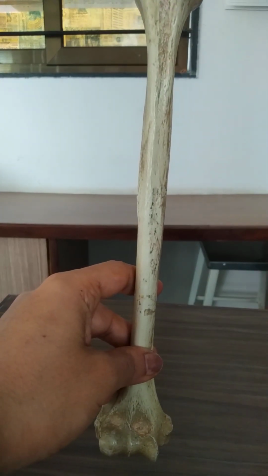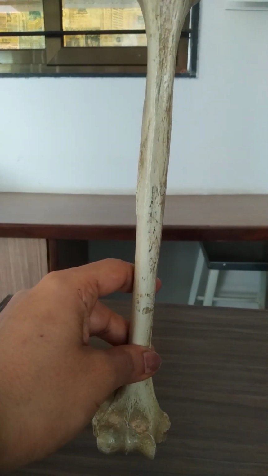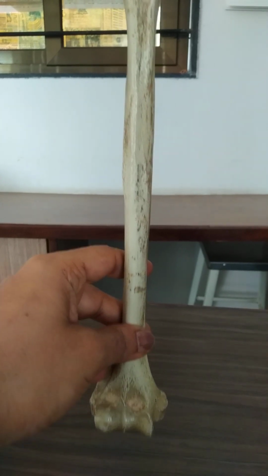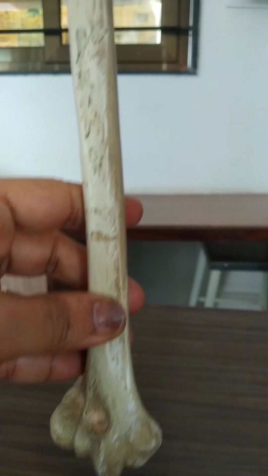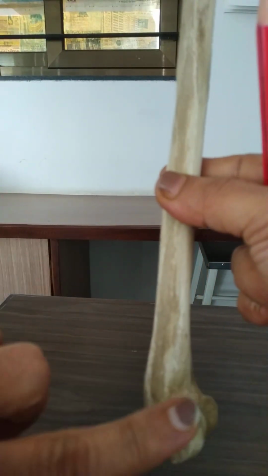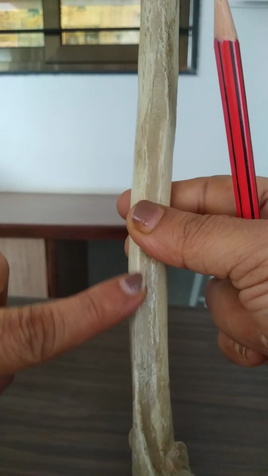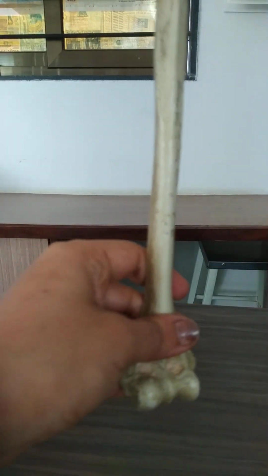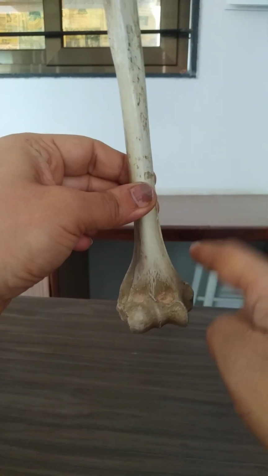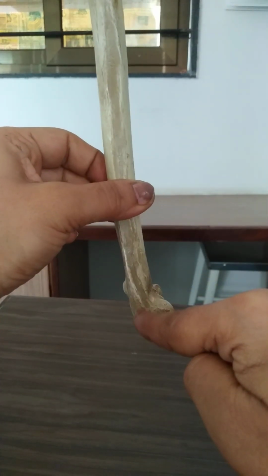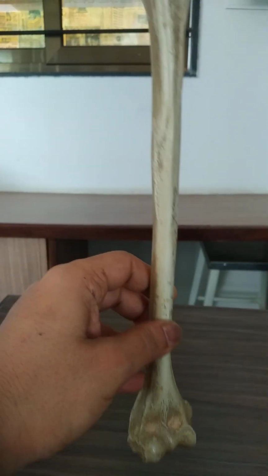So we trace them from the lower part, that is the supracondylar ridges. This is the medial supracondylar ridge. If I turn the bone, this is the lateral supracondylar ridge. So two borders are easy to trace from the lower end, that is the medial supracondylar ridge and the lateral supracondylar ridge.